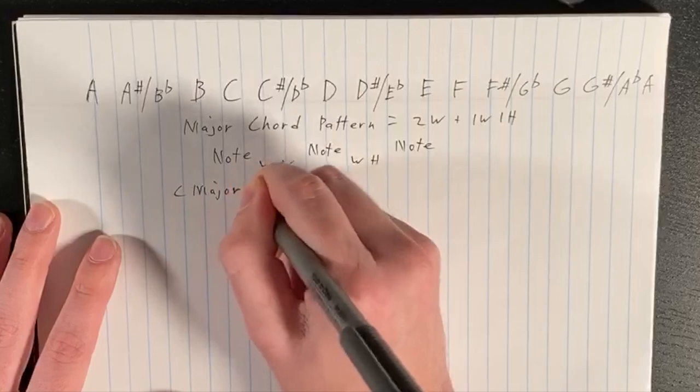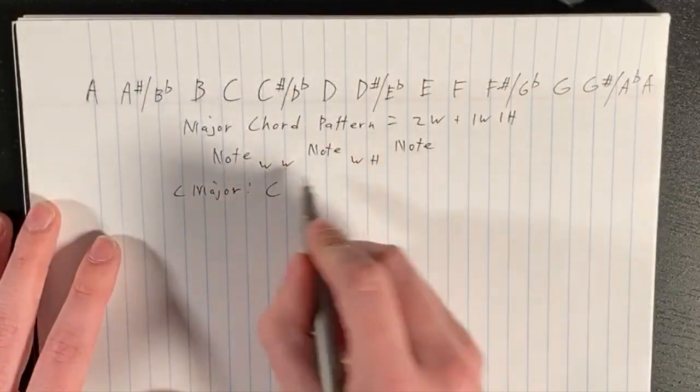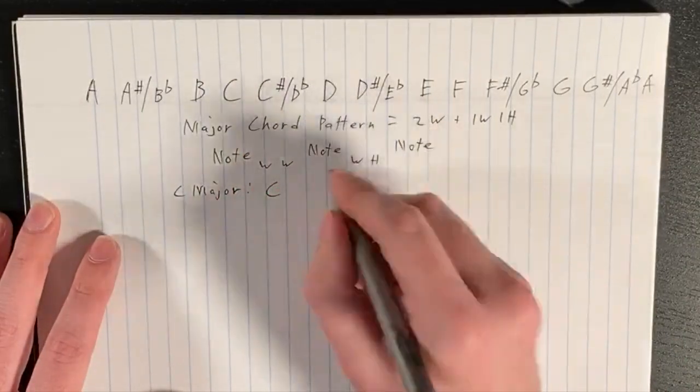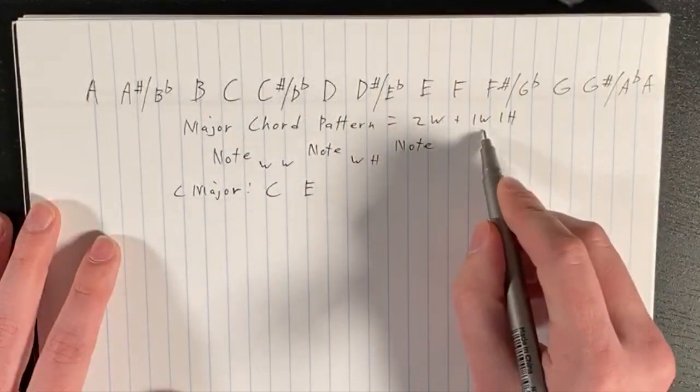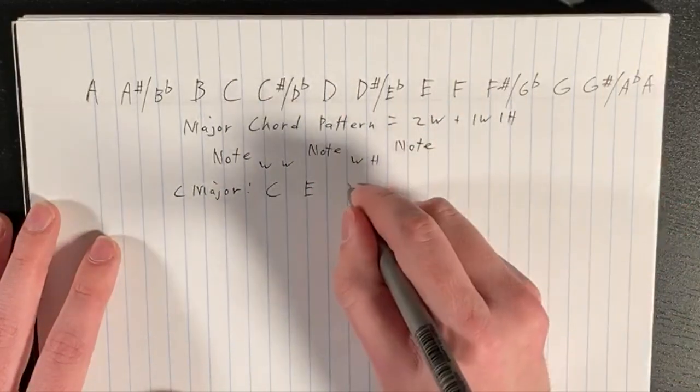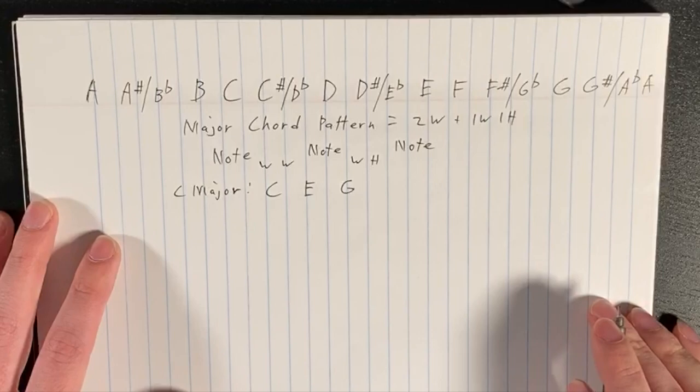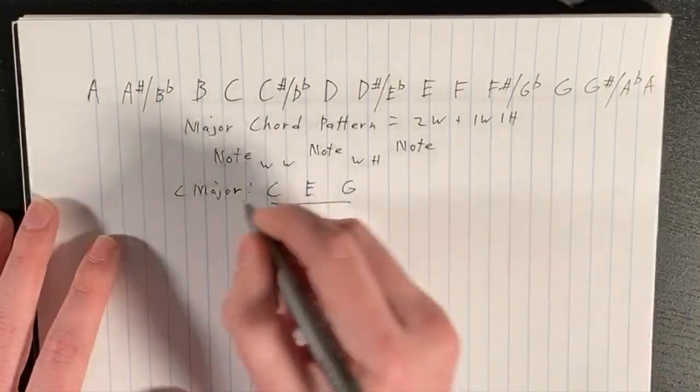So let's do this with C major. We're going to start with the note C, and we're going to find the note that's 2 whole steps above, which in this case is E, and then take the note that's a whole step and a half step above that, which is G. So our notes for a C major chord are C, E, and G.